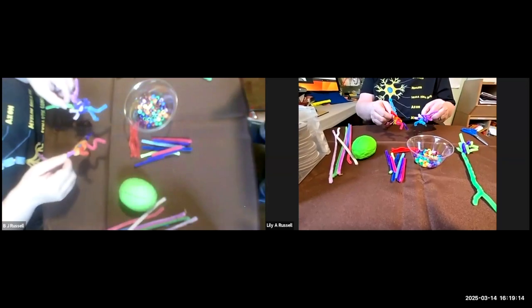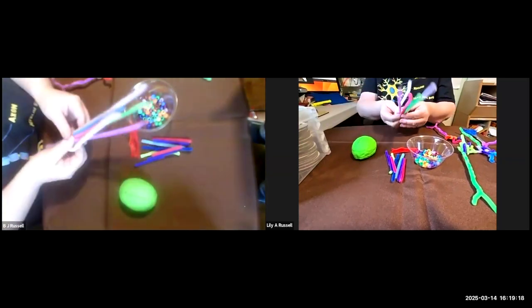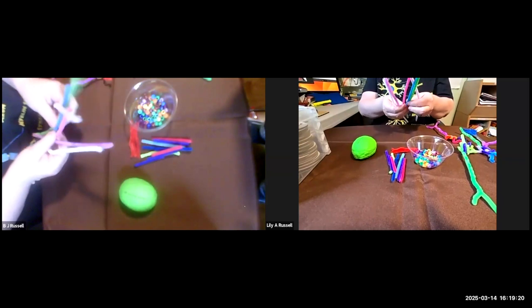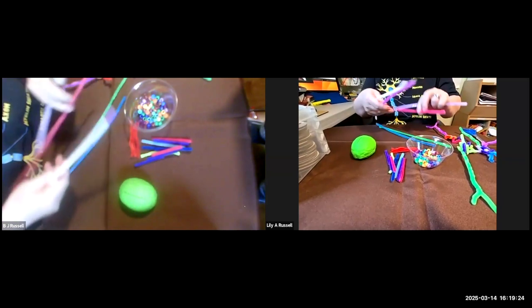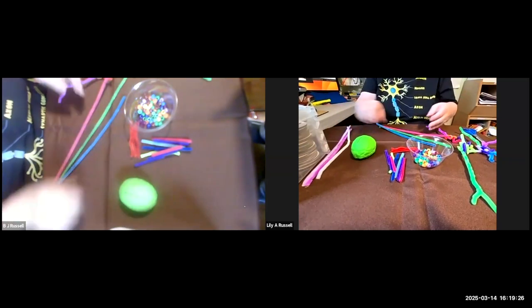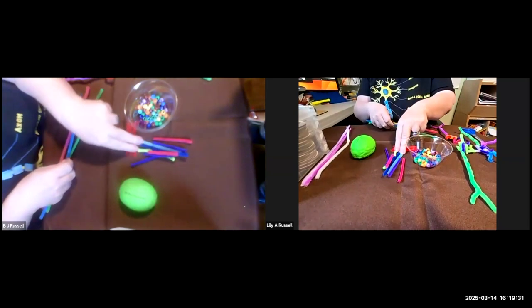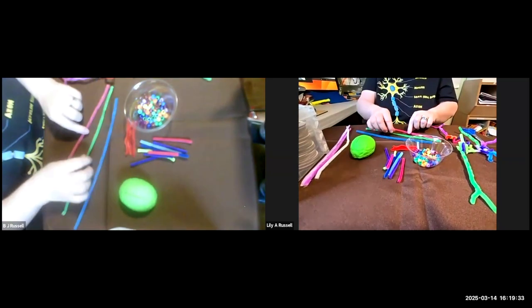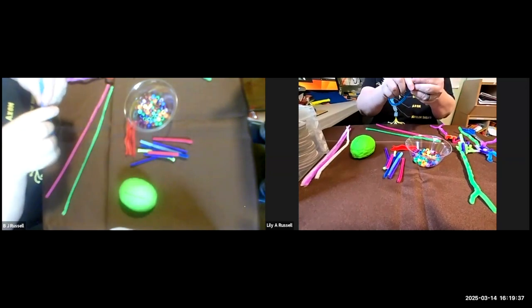Want to build a neuron? That's what we're going to do. You need to find three different color long pipe cleaners that you like. And then one of them, if you don't have them already pre-cut, you're going to need to cut them. So let me show in case you don't have pre-cut ones.